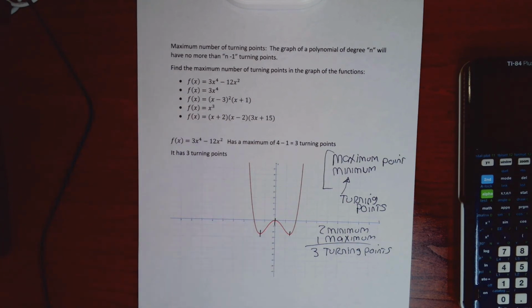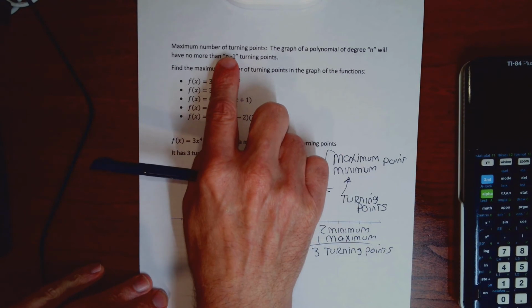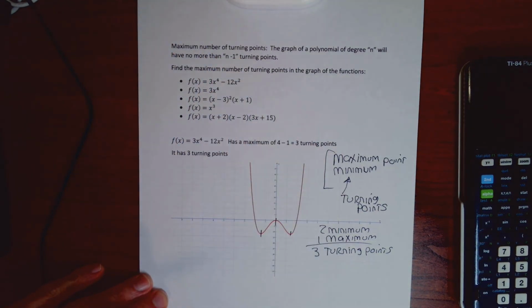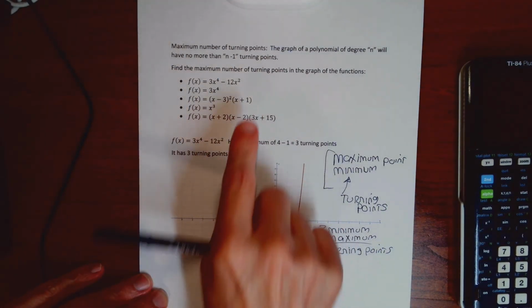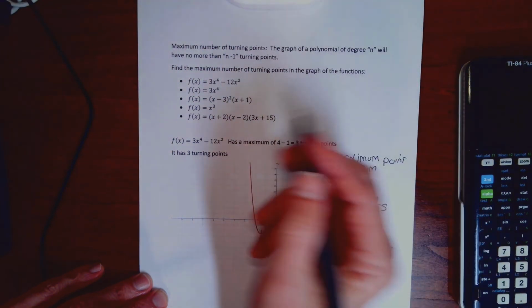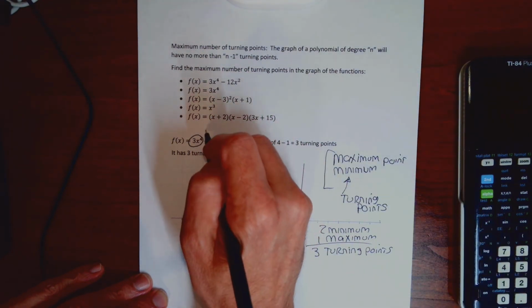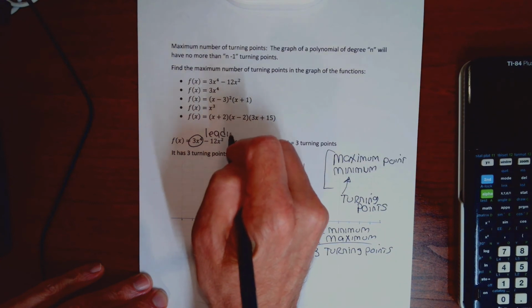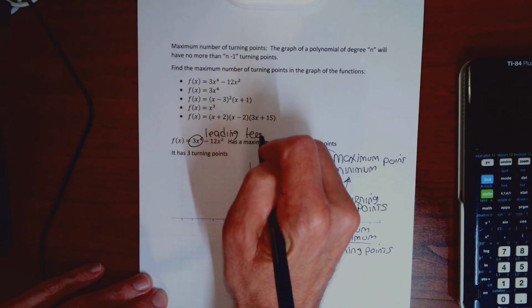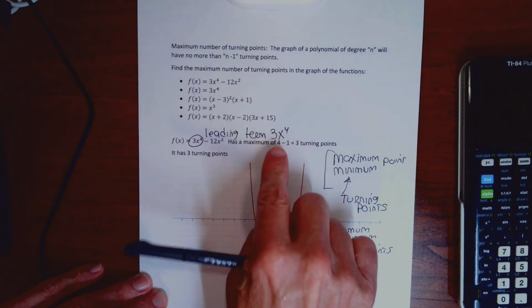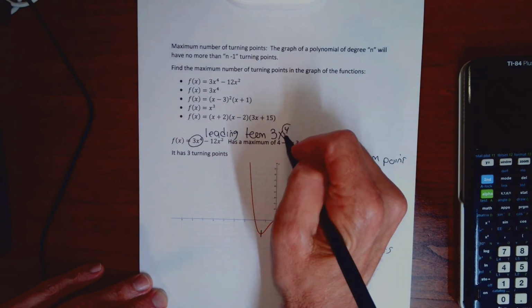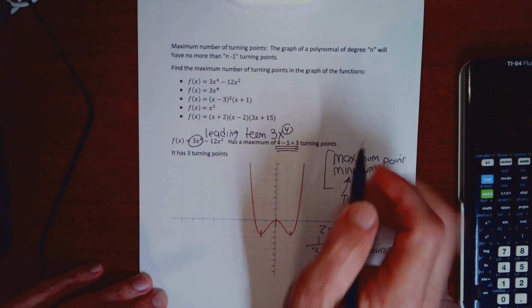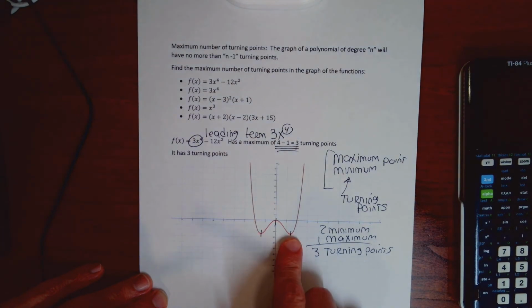There's going to be a question that we're asked when we're going to sketch a graph: what is the maximum number of turning points the graph could have? And the maximum number of turning points a graph can have is the exponent of the leading term minus 1. Here, in this particular problem, the leading term is 3x to the fourth, which means the end behavior is going to be the same as 3x to the fourth. But the exponent of this leading term is 4. This graph can have at most 3 turning points. It actually does have 3 turning points.